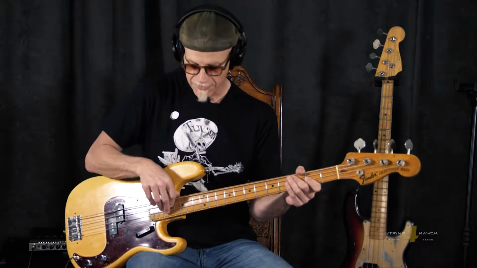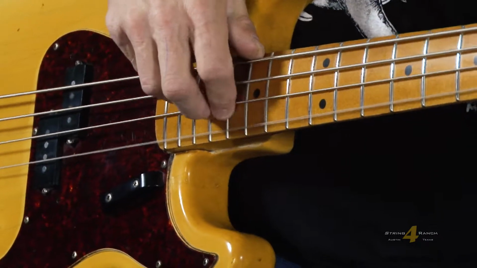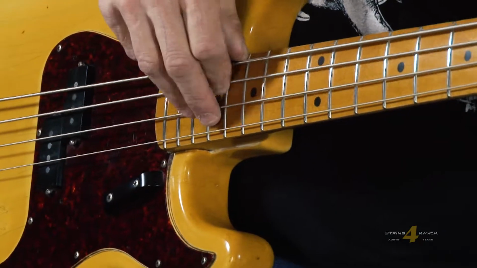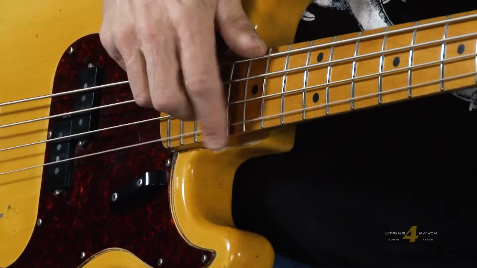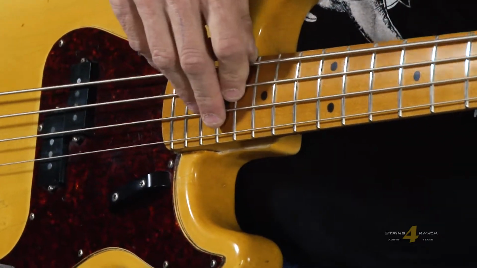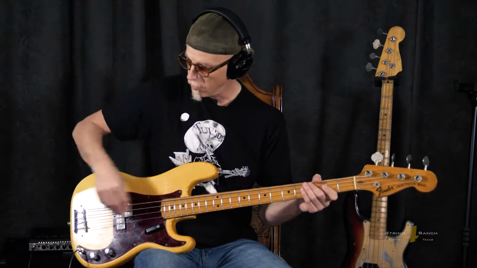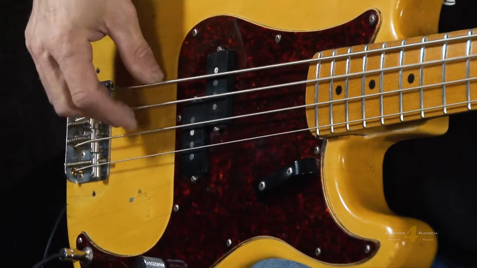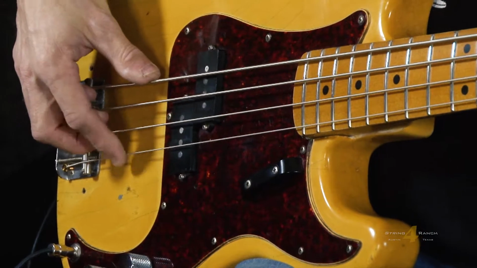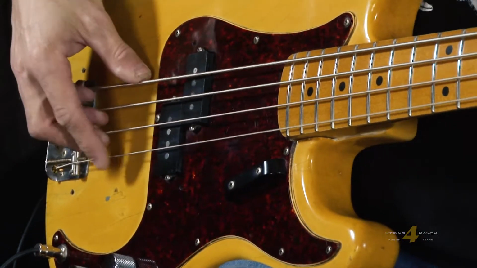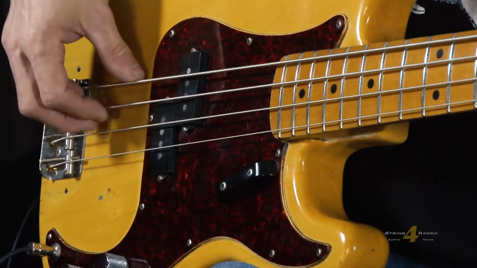I can go even further. Now the polar opposite would be to go all the way down here. You can hear it's completely different texture.